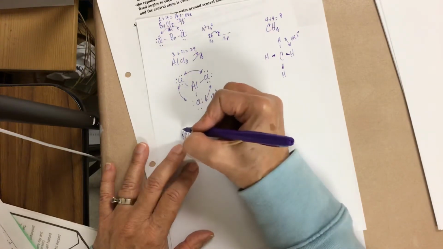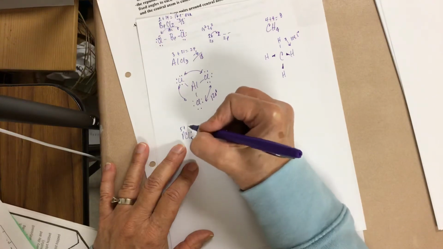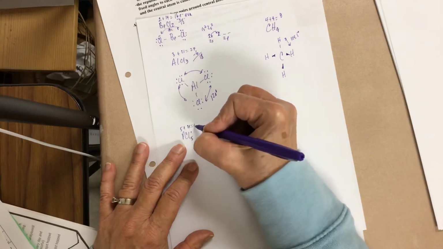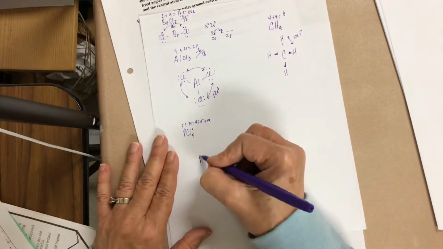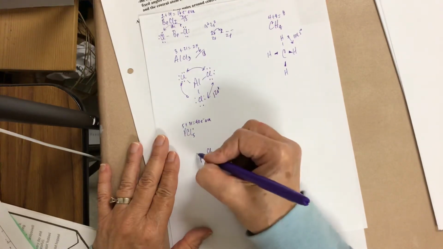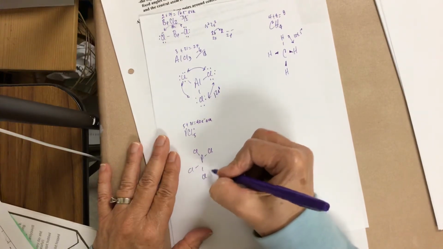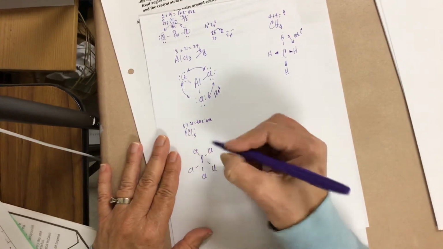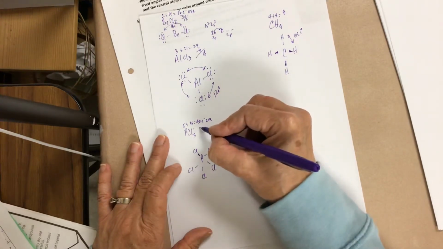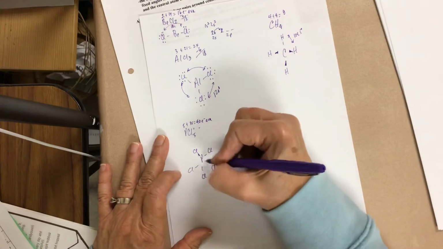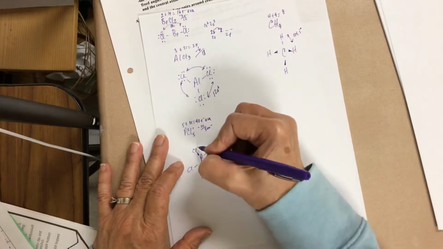Phosphorus is in 5A, gives you 5 valence electrons. Chlorine gives us 7, but we have 5 of them, so that's 35. Gives us 40 electrons available. Phosphorus, chlorine, chlorine, chlorine, chlorine, chlorine. So we've just used 2, 4, 6, 8, 10. Leaves us 30 electrons left over, 15 pair.